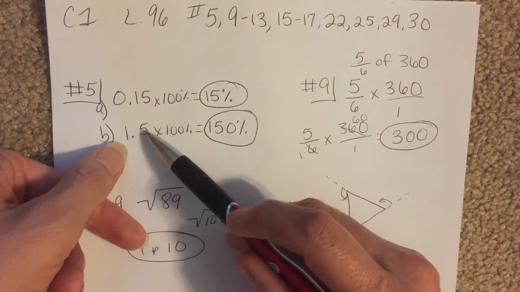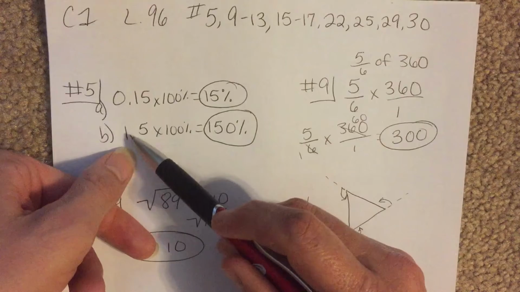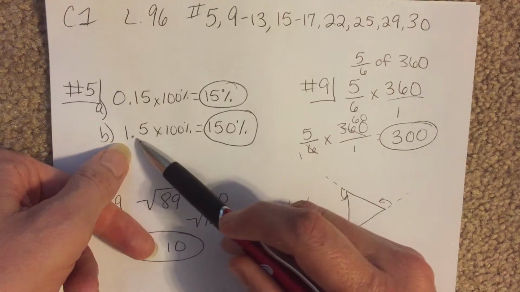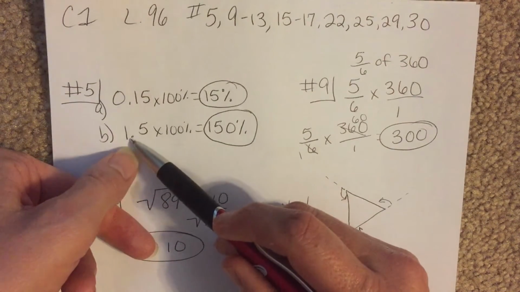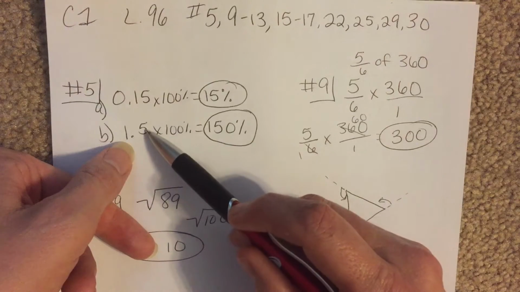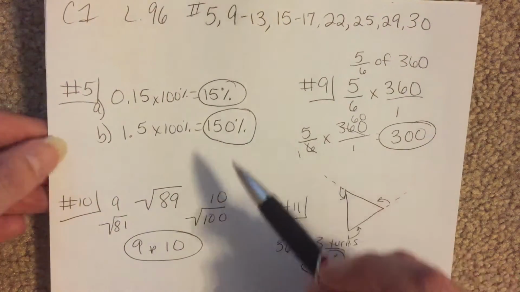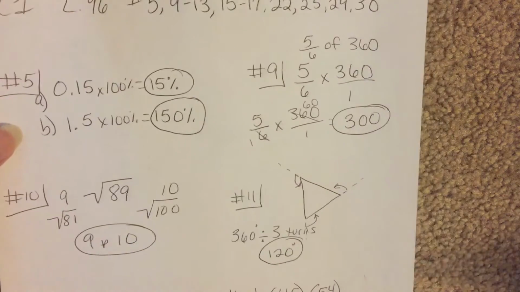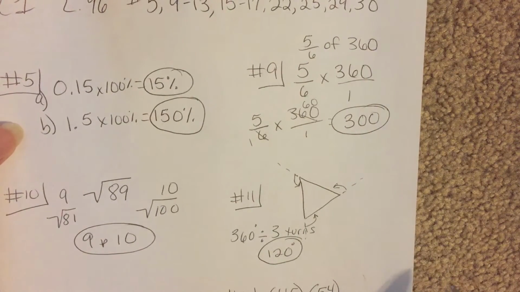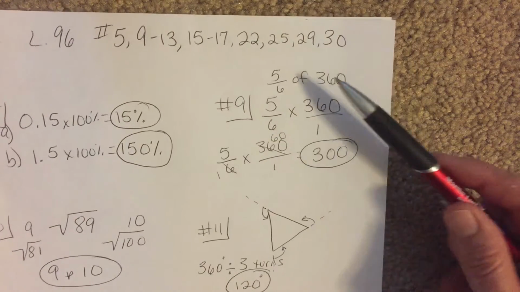If I start with 1.5 that I want to write as a percent, remember this is bigger than 1, so our percent is going to be bigger than 100%. So I move my decimal twice, bump, bump, 150%.